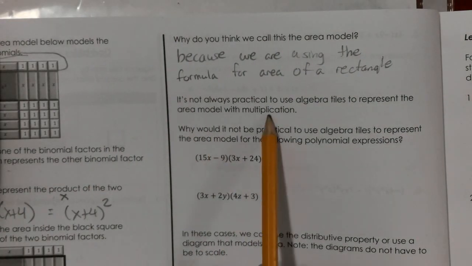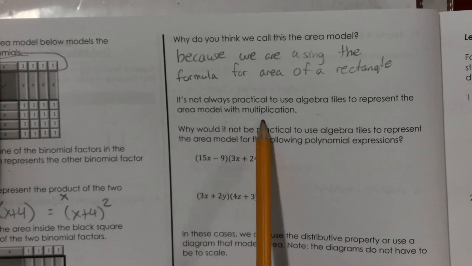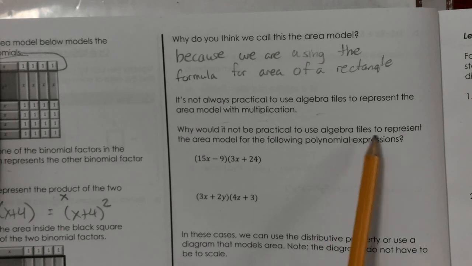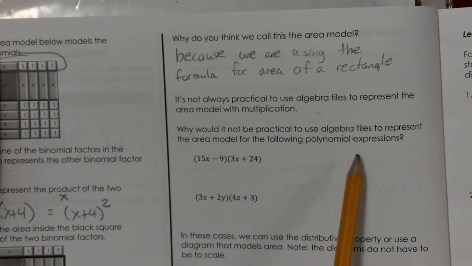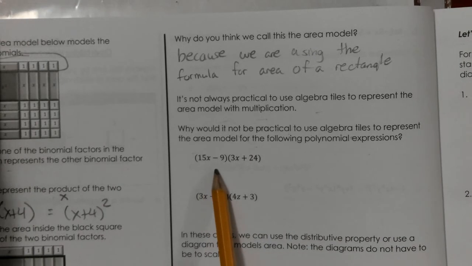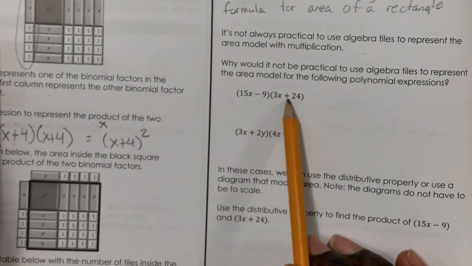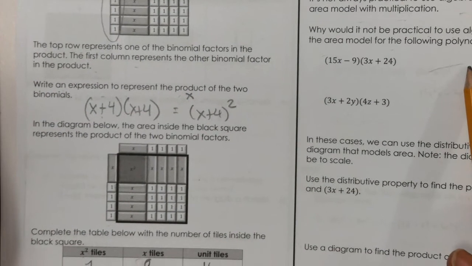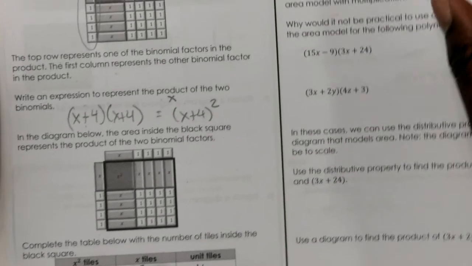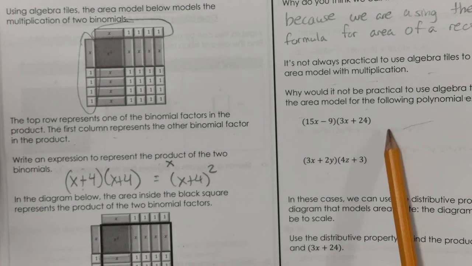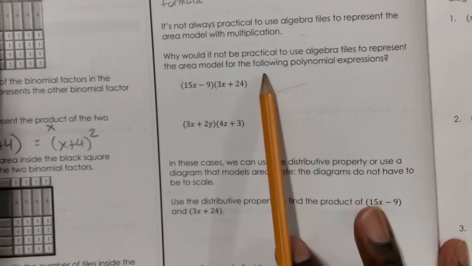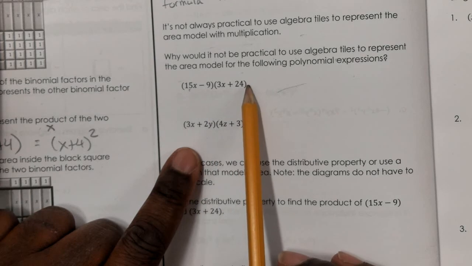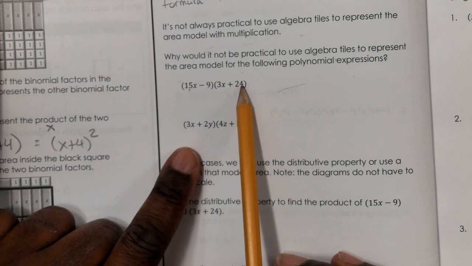It's not always practical to use algebra tiles to represent the area model for multiplication. Why would it not be practical to use algebra tiles to represent the area model for the following polynomial expression? So this is 15x minus 9 times 3x plus 24. Why would it not be practical to use algebra tiles for this one? Well, the reason is because you have 15 of these. You're going to have 24 of the unit tiles.